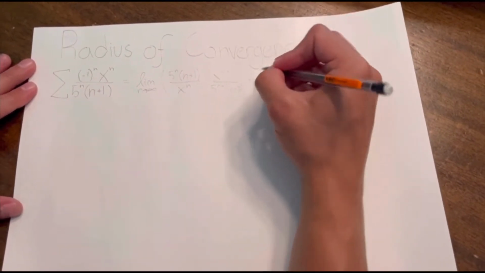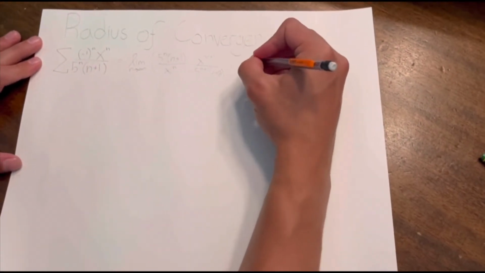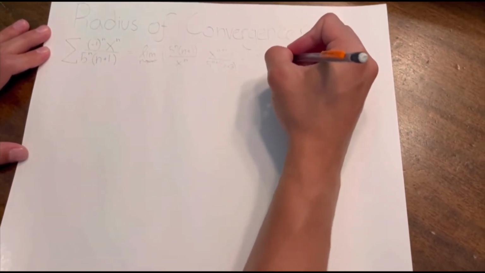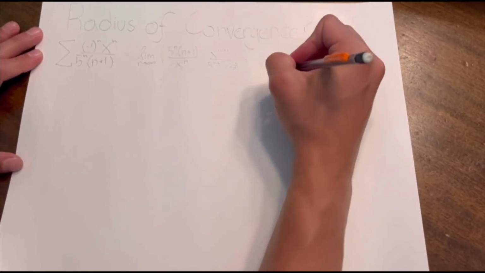After you multiply these two things out, what you're going to get is x times n plus 1 over 5n plus 2, the limit.